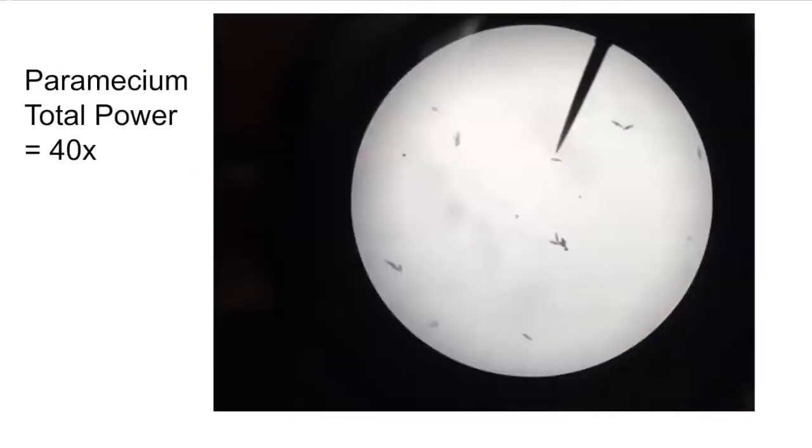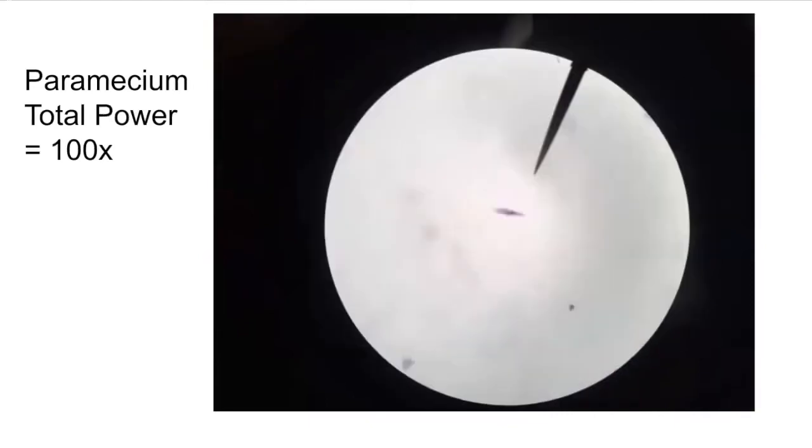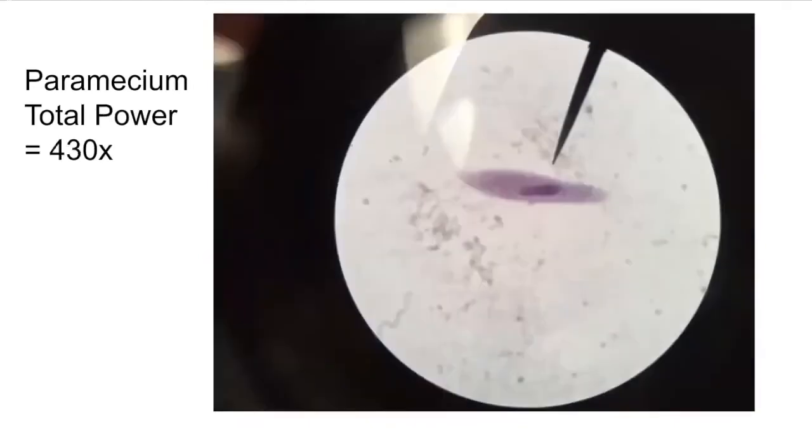These are Paramecium on low power, and if we increase the power of magnification, they're going to get bigger. And once we get on high power, you can see this nucleus in the cell. You can also see this fuzzy outline of the Paramecium, and that indicates the cilia that are present on the outside of the Paramecium. And these cilia are tiny little hairs that are going to allow the Paramecium to swim through its environment. And they can also sweep food into the gullet of the Paramecium, which is kind of like the mouth for the Paramecium.